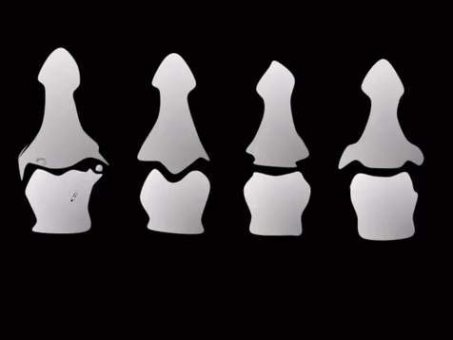So let's do this first one here. What I'm showing is there's asymmetric joint space narrowing. There's some osteophytes and some debris. There's a little cystic thing here. Might call that a geode. So it's classic for OA, right? Asymmetric joint space narrowing, osteophyte.